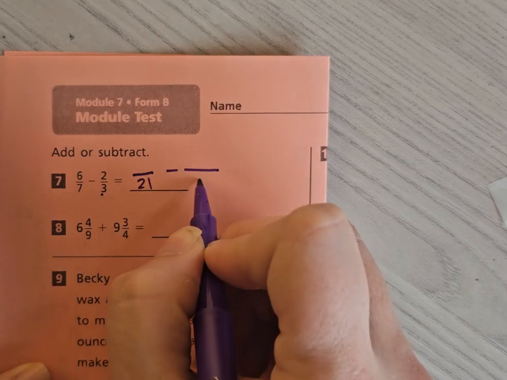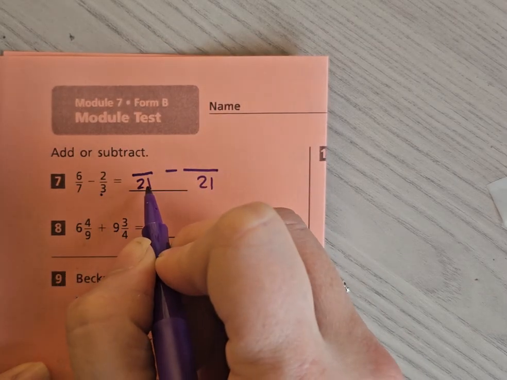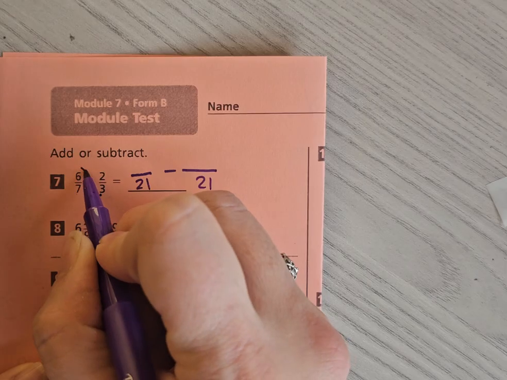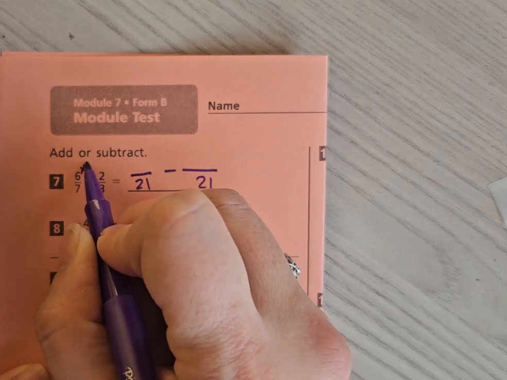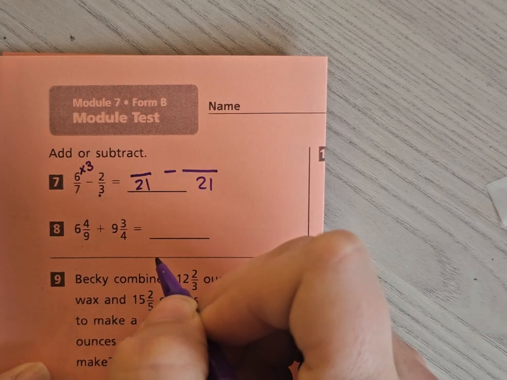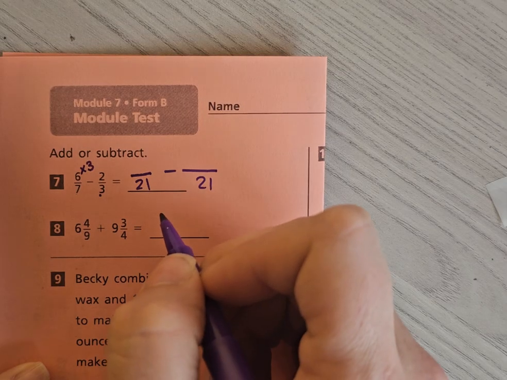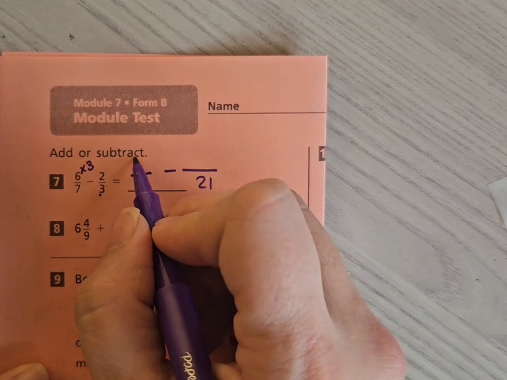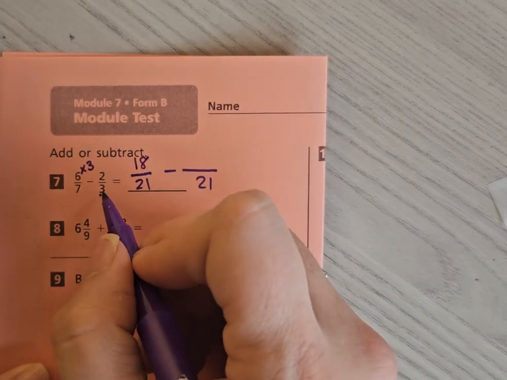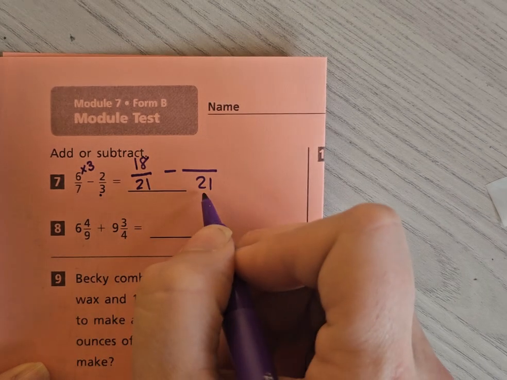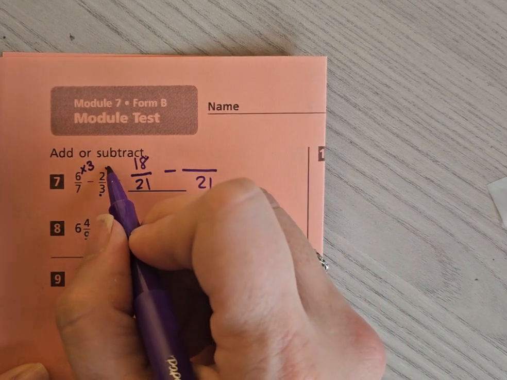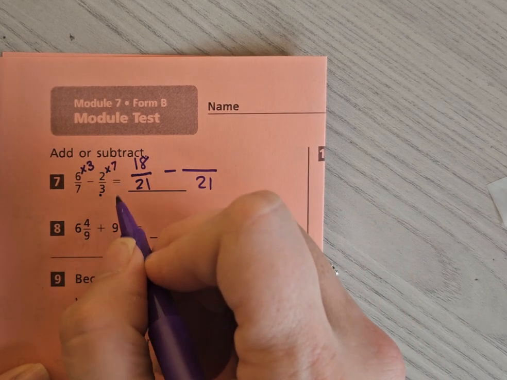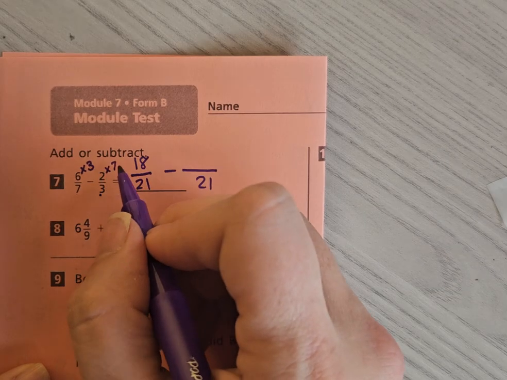Okay, so 7 times what gives you 21? Okay, and 6 times 3? Next one, 3 times what gives you 21? Okay, and then 2 times 7.